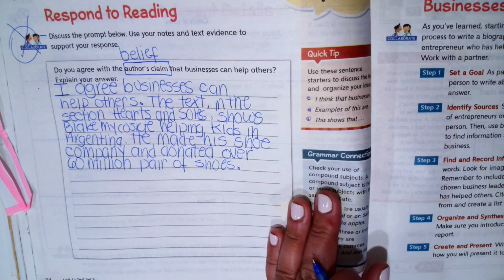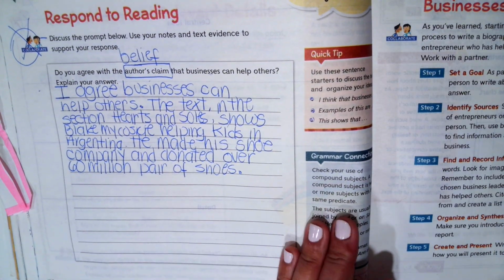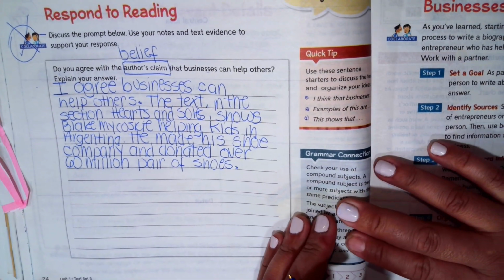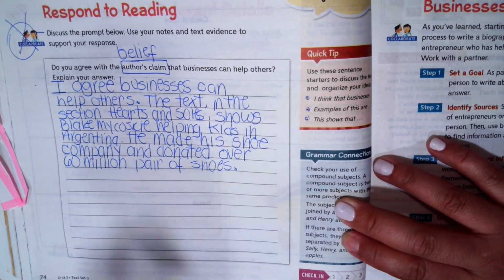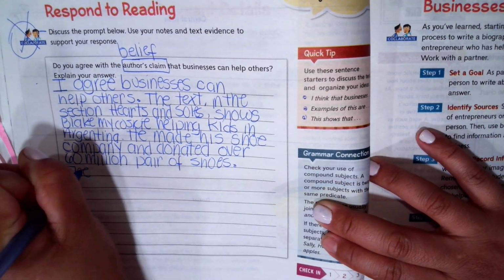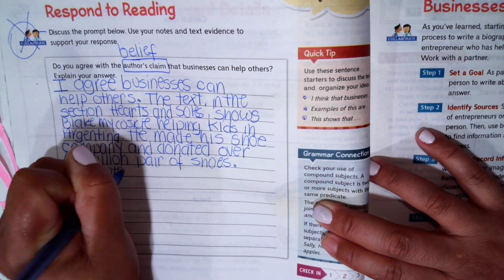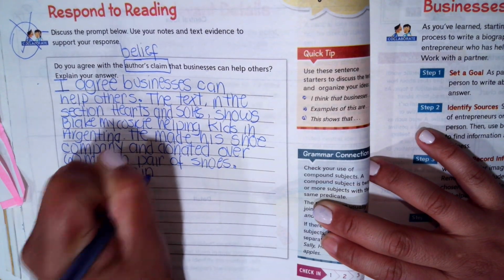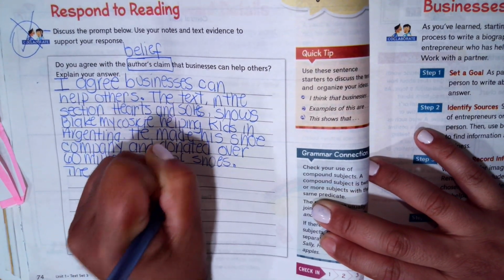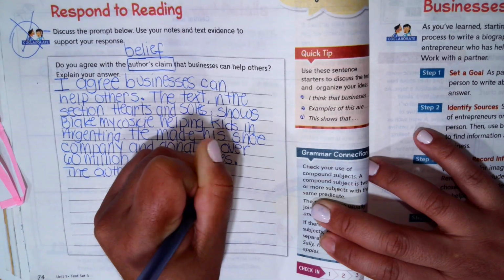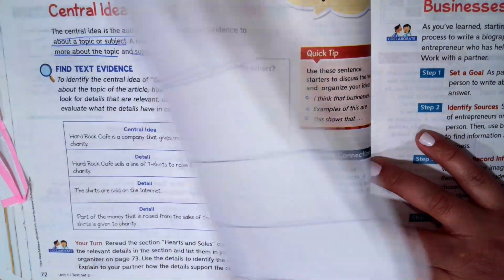Okay, and now what is the other business that also helped out? Okay, the Hard Rock Cafe. That's correct. So let's go ahead and write that. Okay, the author, because this is where we're getting the information from, in the heading. And what is the name of the heading?